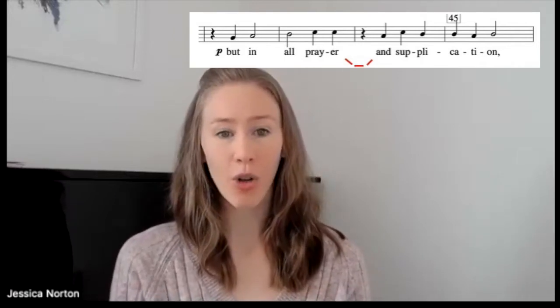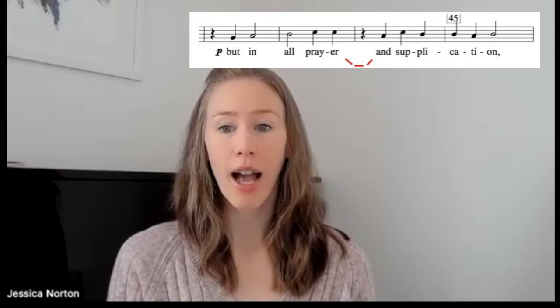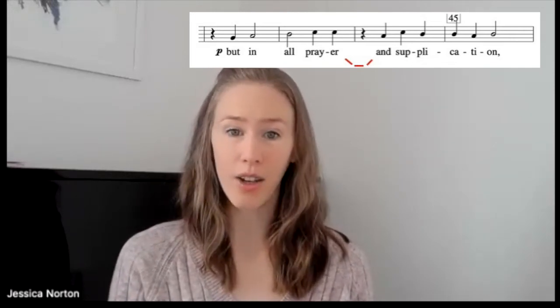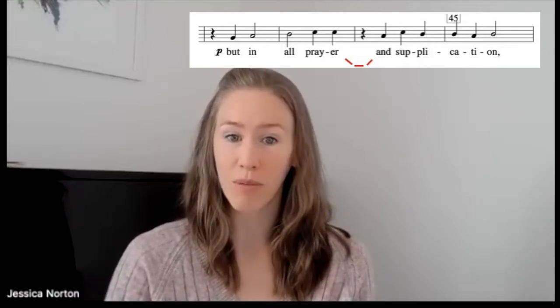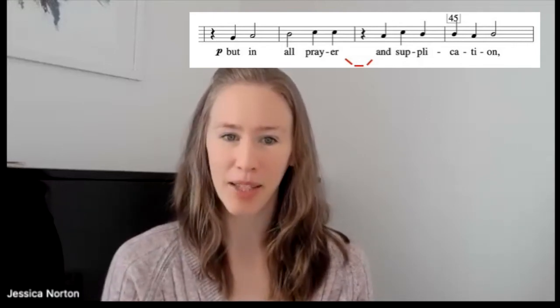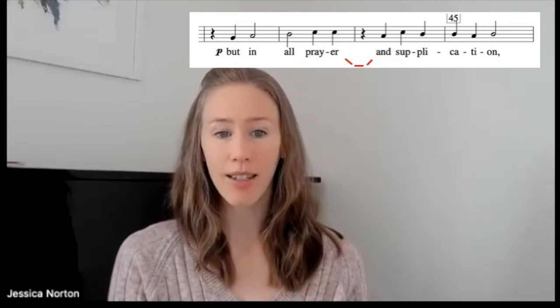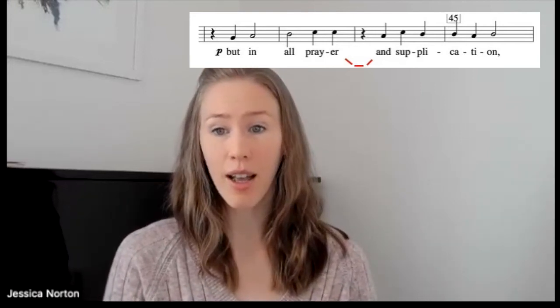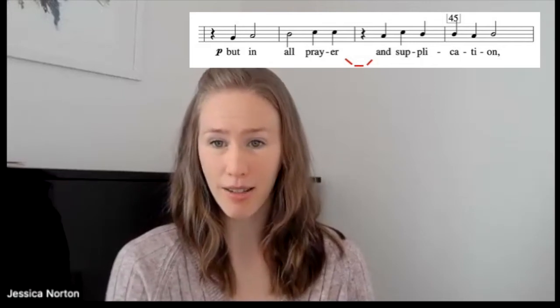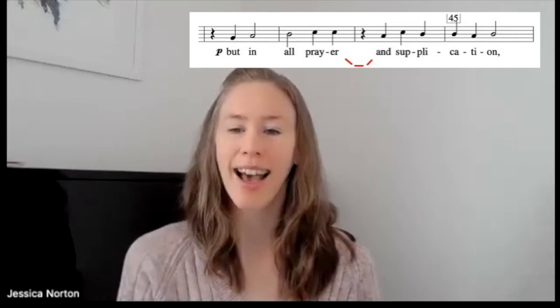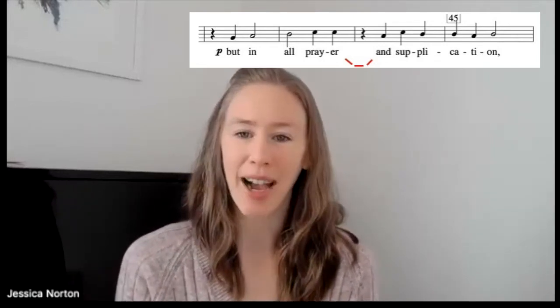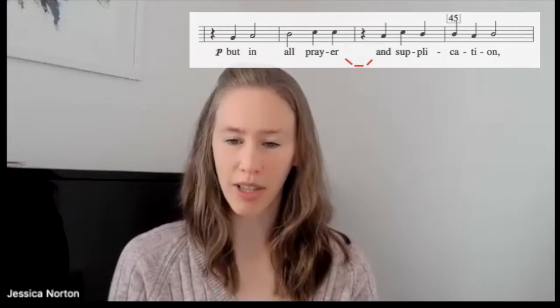But in all prayer and supplication, it's not quite there, but if you go through without breathing, but still keep the crotchet rest there, but in all prayer and supplication, you're keeping that thought process all the way through to the end. And even though you can still have that rest there, you're still thinking through to the end of the phrase, and that gives a little bit more connection and direction for the audience.